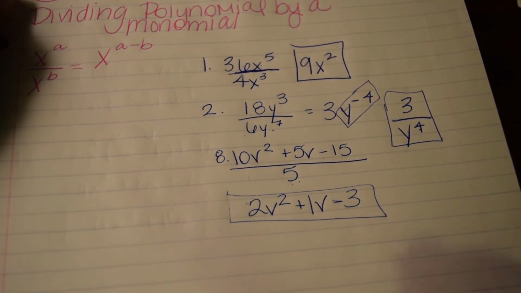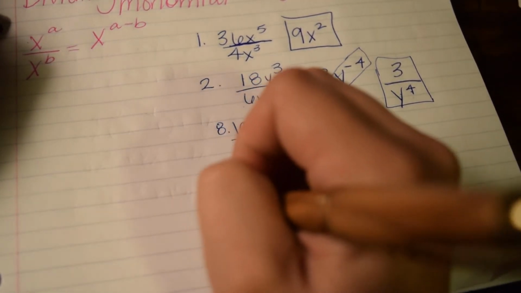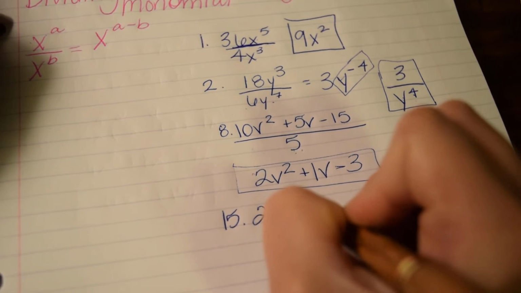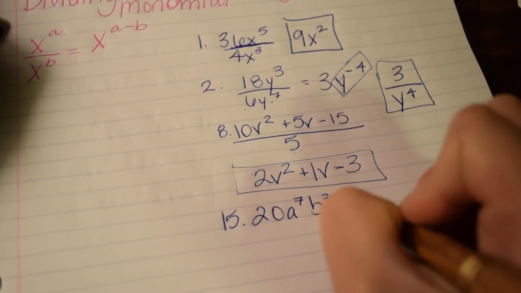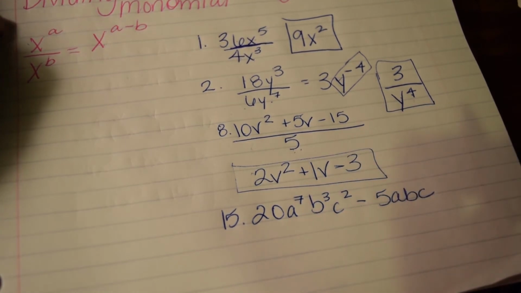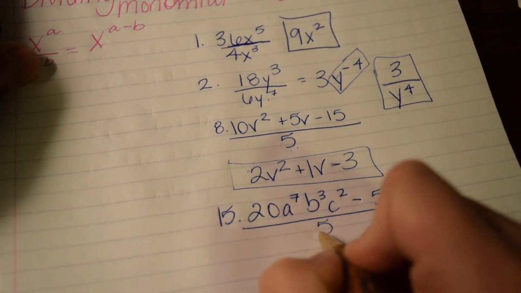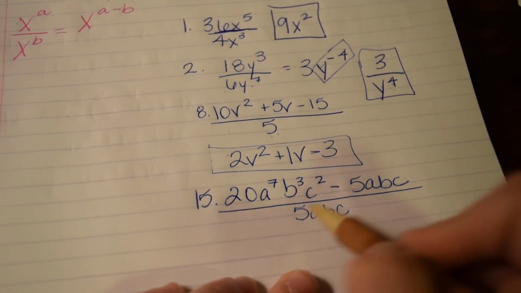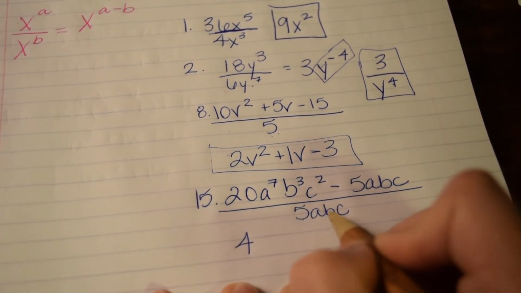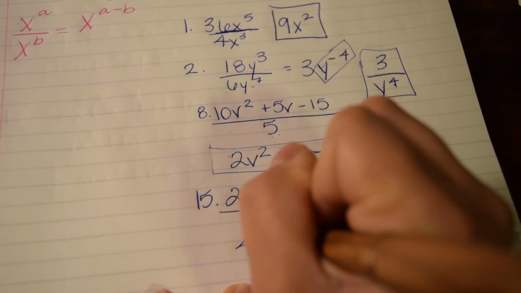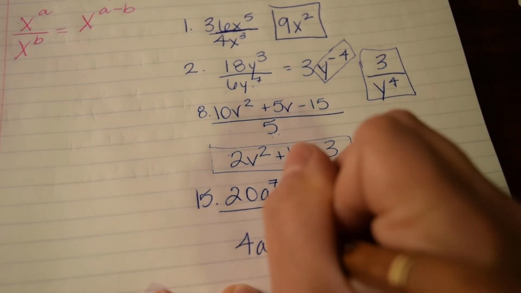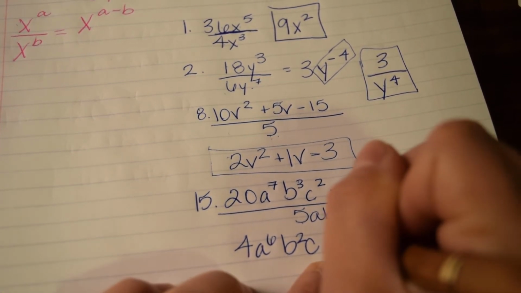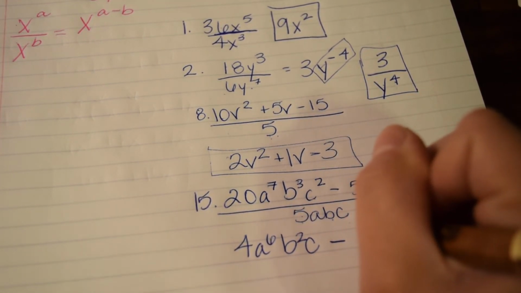I want to look at a more challenging problem that has more than one variable. So number 15, 20a to the 7th power b cubed c squared, minus 5abc, all of which are divided by 5abc. All right, same process. 20 divided by 5 is 4. a to the 7th divided by a is just a to the 6th. b cubed divided by b is just b squared. c squared divided by c is c. Minus 5 divided by 5 is 1, so I'm not going to write anything.